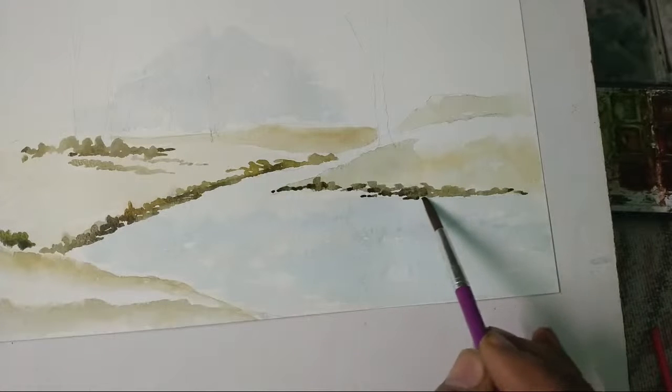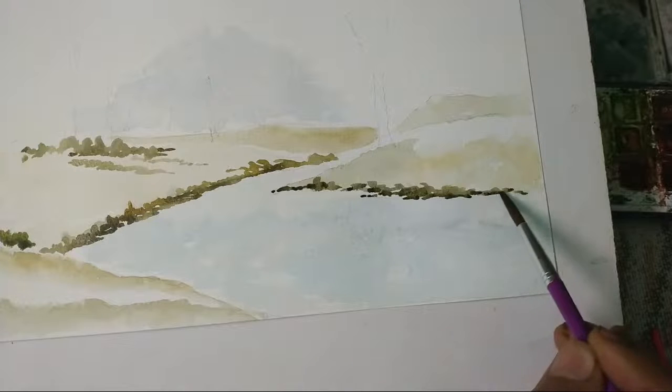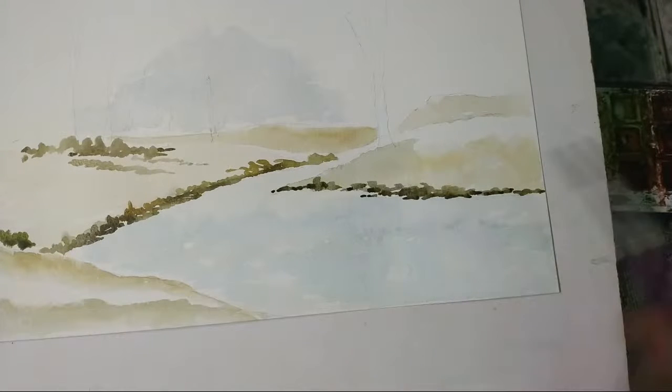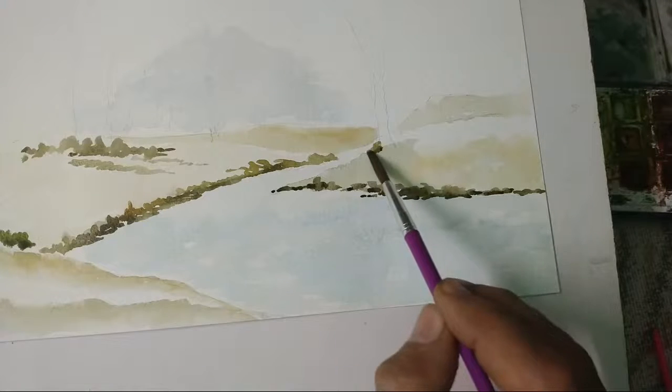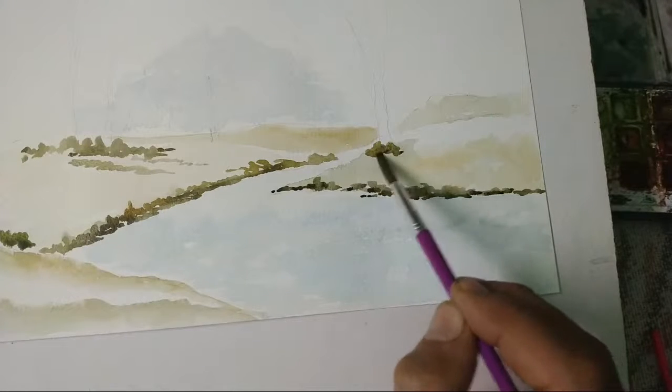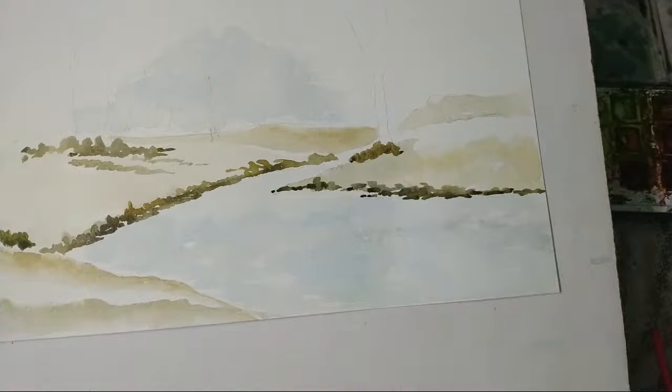This is the edge of the slope, and when I create a soft and a dark contrast together, it gives the appearance that it is daytime. Now here there are some bushes, so there is use of yellow ochre, a little bit of black and a little bit of brown.